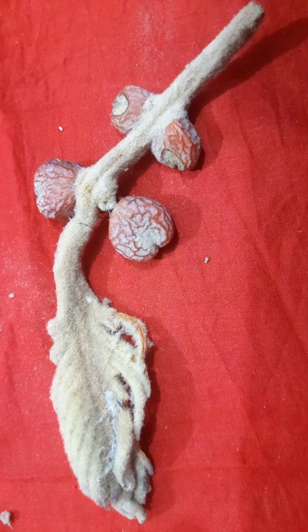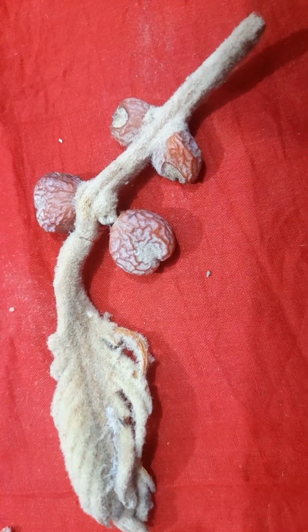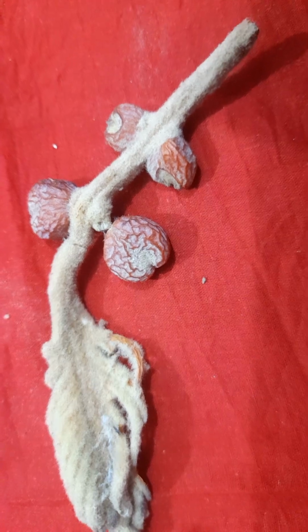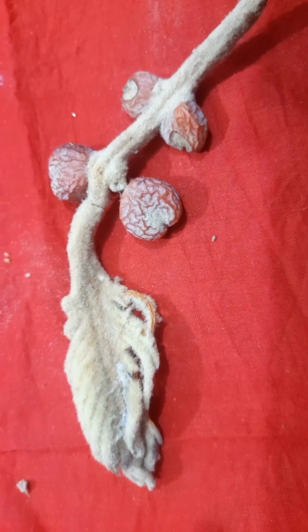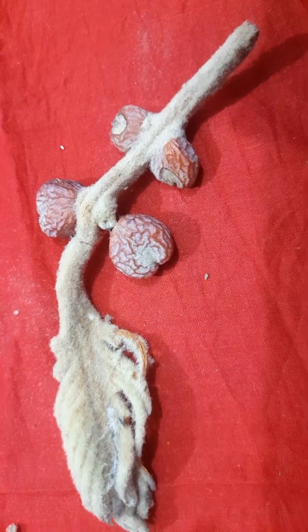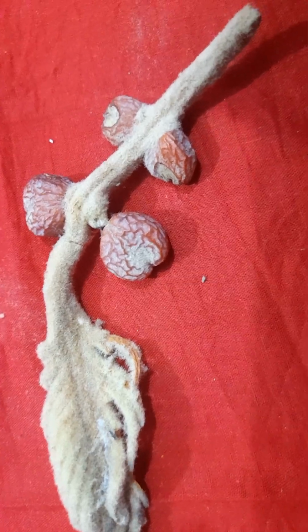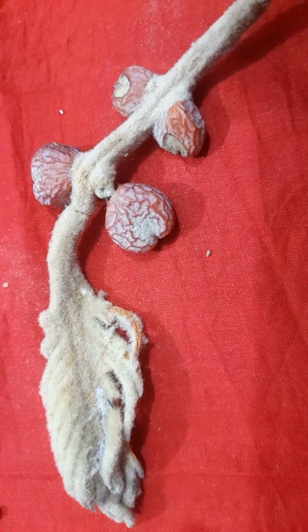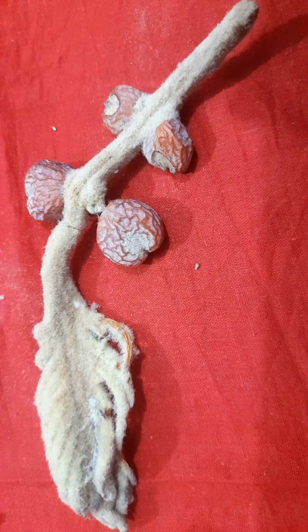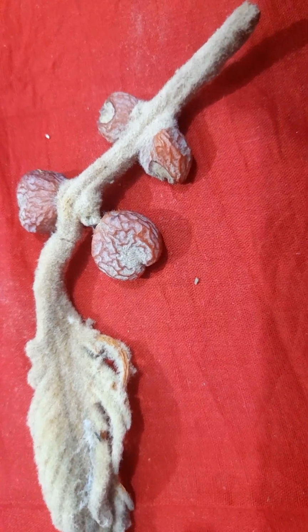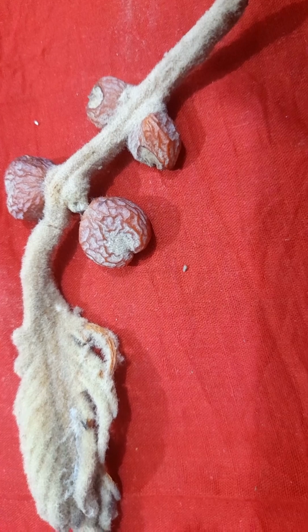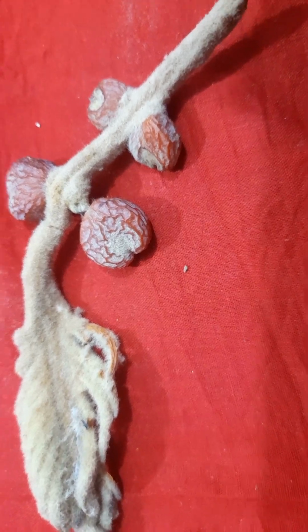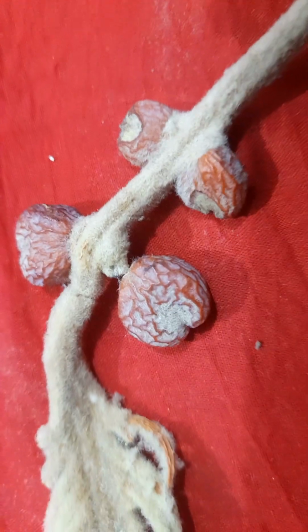Hello, friends. Today we are here to understand the female reproductive structure in Cycas. The female reproductive structure in Cycas is not like a compact cone as we see in the male Cycas. Rather, here we find loosely arranged megasporophylls from here to here.